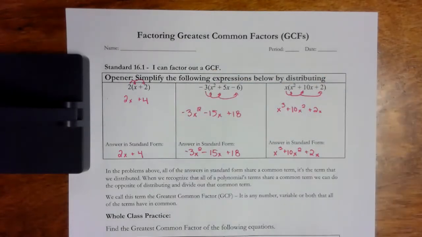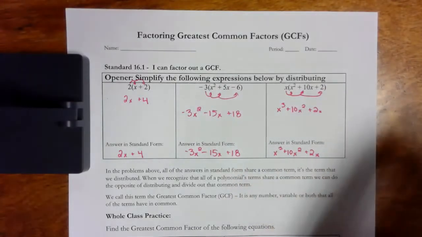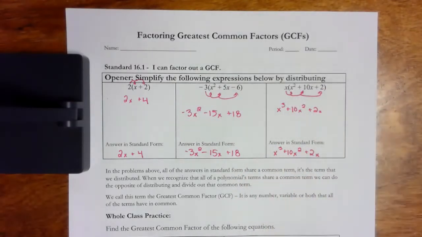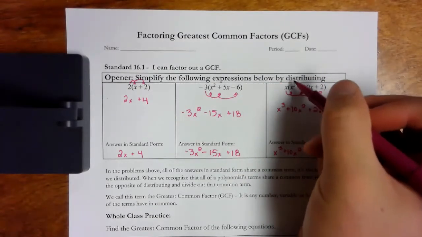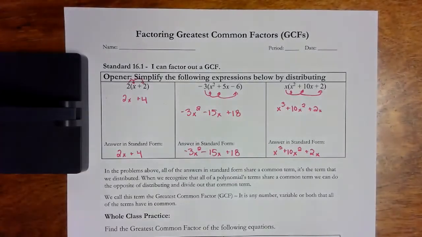So our second and third problems are very similar. We're distributing, but now with two more terms. And again, everything needs to get multiplied. And then just remember, if we're multiplying variables, we're really adding the exponents. So an x is like x to the power of 1. So when I distribute that to x squared and add the exponents of 1 plus 2, that's how we get the x cubed.